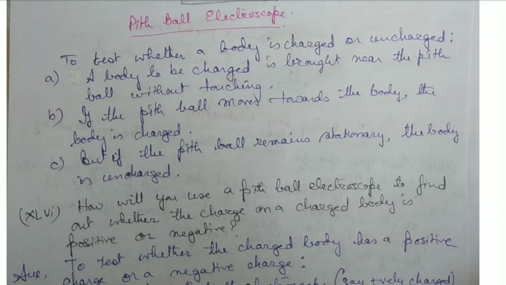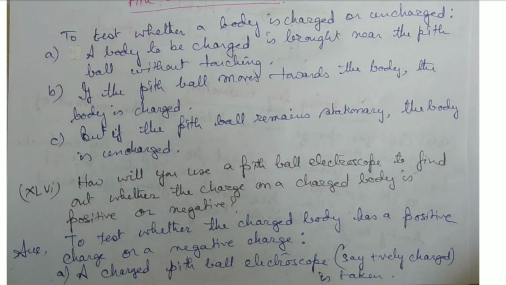It can also be deduced that if the pith ball moves away from the body, then also the body is charged, because that means there is a similar charge. Okay, and if it is moving towards the body, then it is oppositely charged. So the body is charged, that is the thing. And if the pith ball does not move, then the body is surely uncharged.